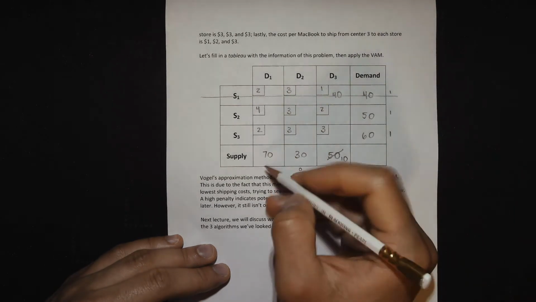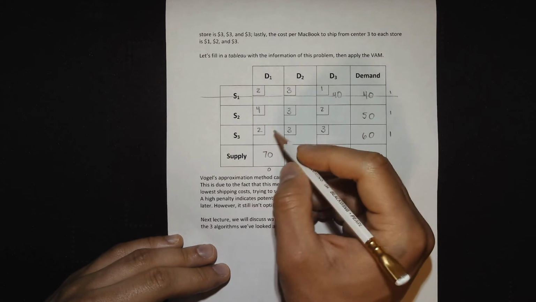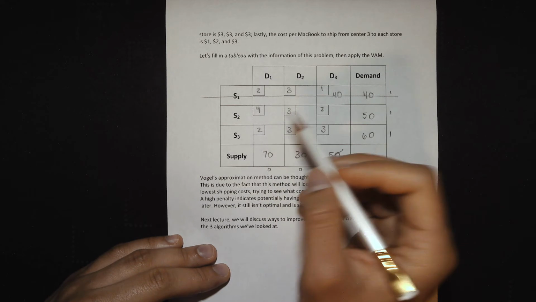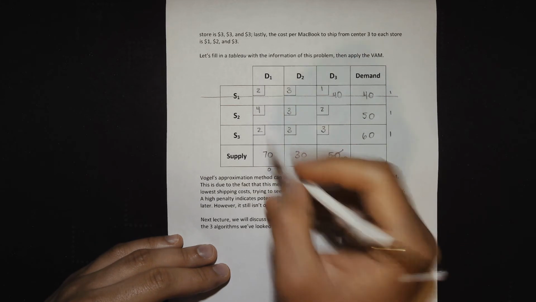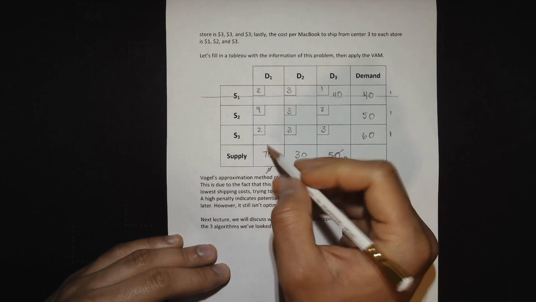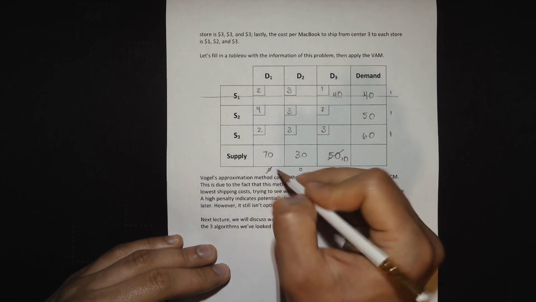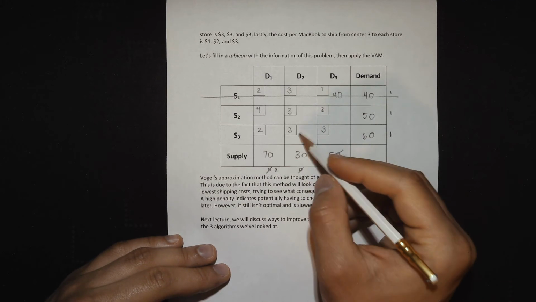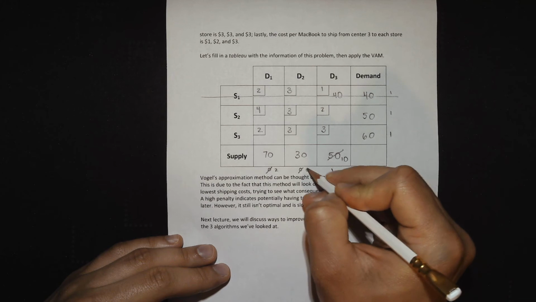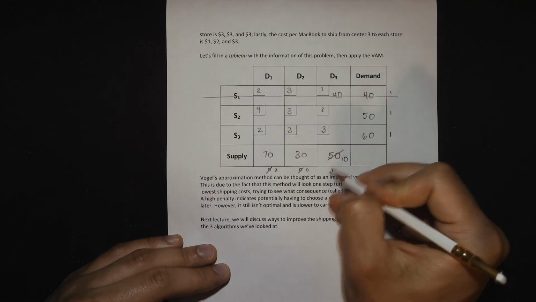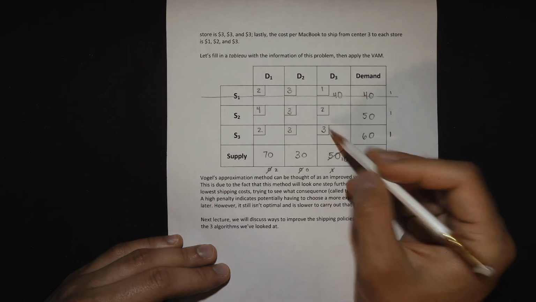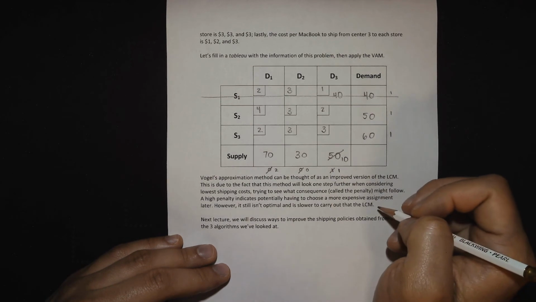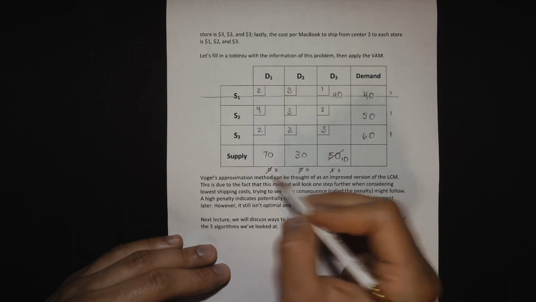So we look at the first column and its lowest two shipping costs, which are 2 and 4, the only two shipping costs. We compute the absolute difference between 2 and 4, which we can find by subtracting the smaller from the larger, and that's 2. We do the same for the second column. Lowest two shipping costs are 3 and 3. Absolute difference between those is 0. And then the lowest two shipping costs for the third column are 2 and 3. Absolute difference between those is 1. Alright, so we have a clear winner here.